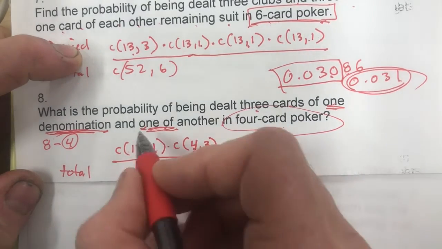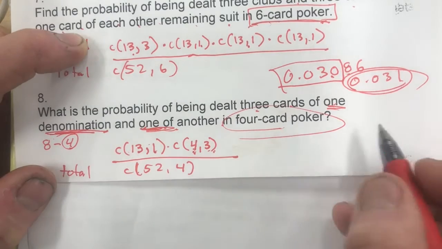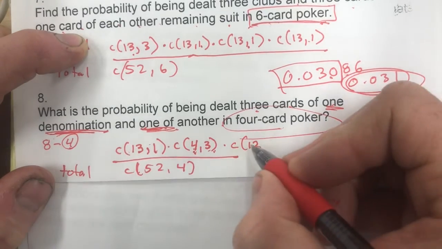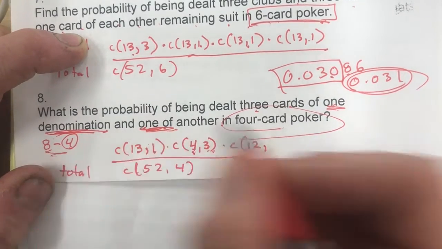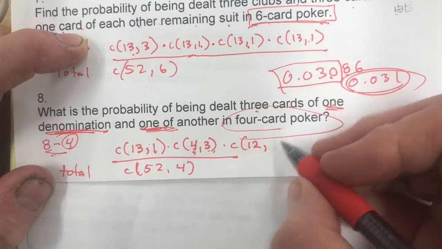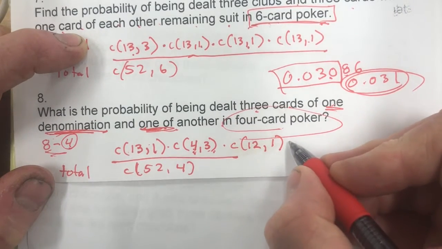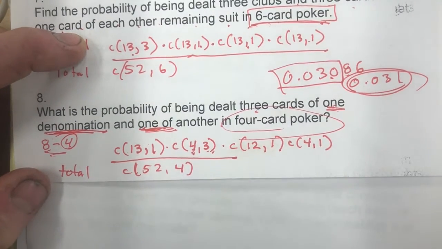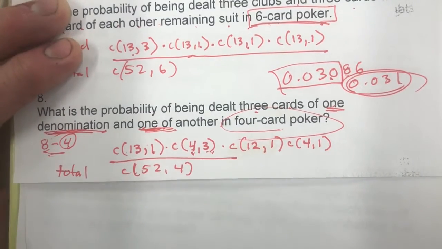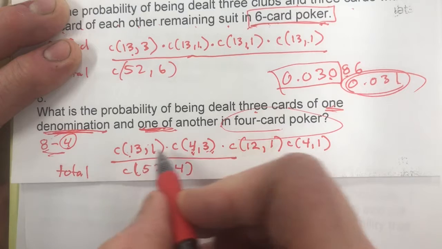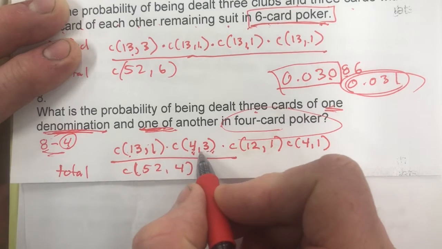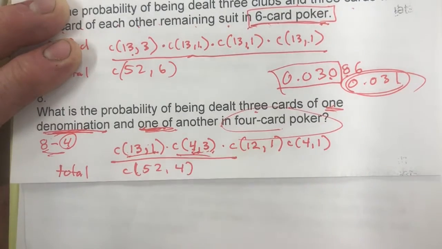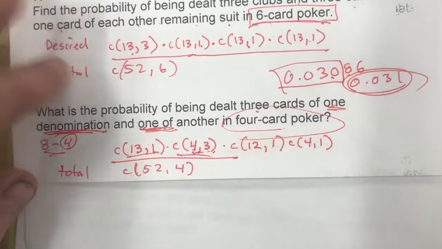Okay. But then we want 1 of another. So that means of the remaining 12 kinds of cards, besides the 8 we've got here, we have to have 1 kind for that. And that means of those 4 cards, we have to have 1. All right, so there's a lot of stuff on the desired there. When you have these cards, you've got kinds, and then you've got the suit of the kinds. See, this is the kind, and that's the suit. All right, so that's what we have to do there.